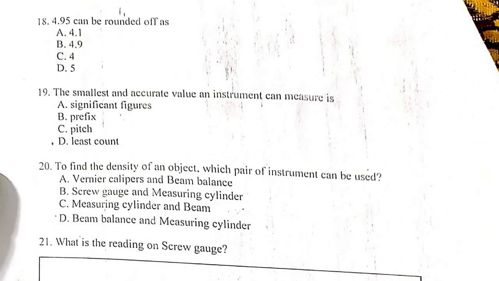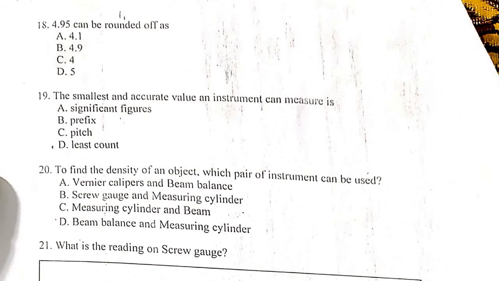Question number 18. 4.95 can be rounded off as. So 4.95, when we are rounding 5, the rule says that we can make the digit before 5 even. So this is an odd number, so we will add plus 1, and this will become 10. So the correct answer will be 5.0 or equal to 5. So correct answer is option D.